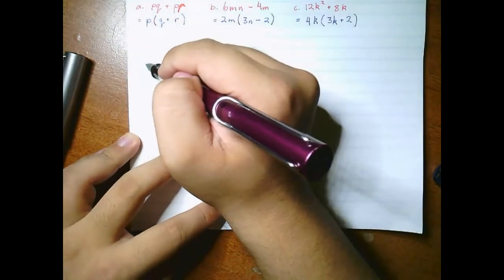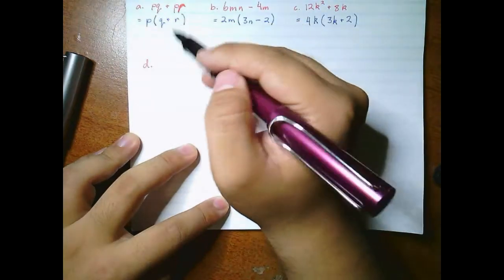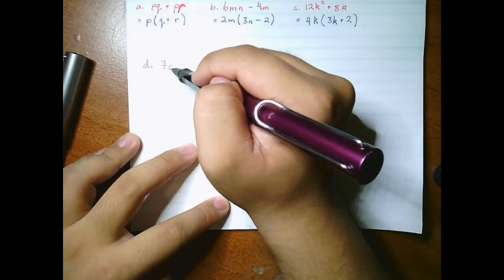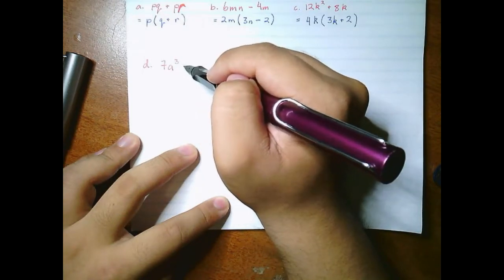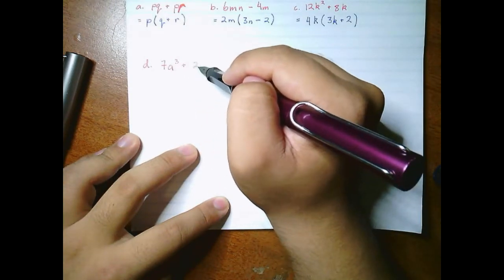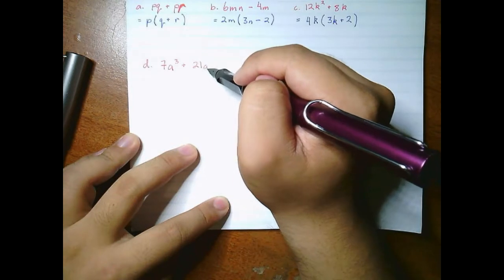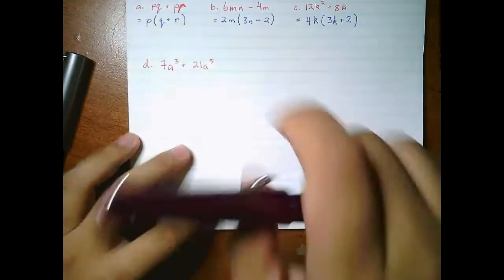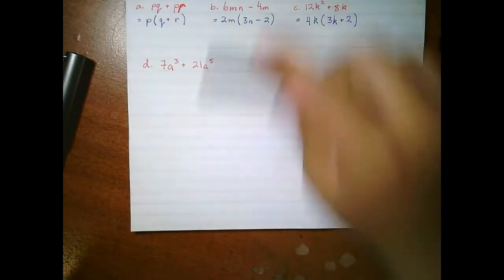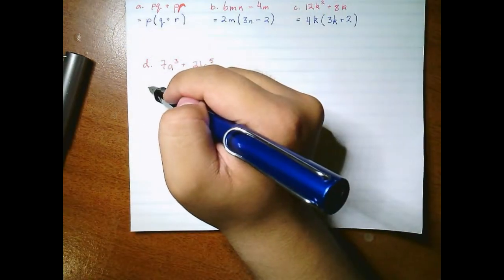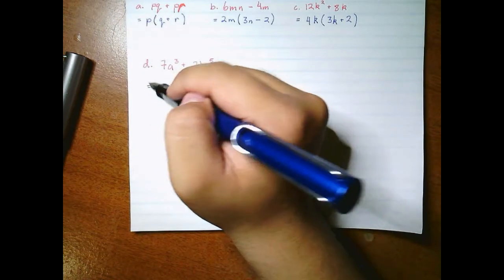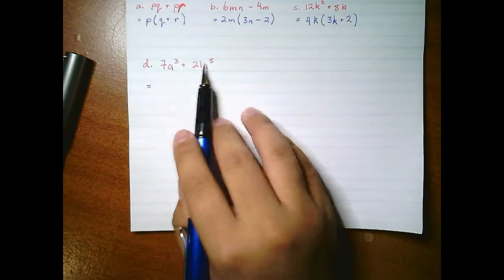So let's do question D. It's going to be 7a cubed plus 21a to the power of 5. Okay, so what is the biggest number and letter that we can take from both?